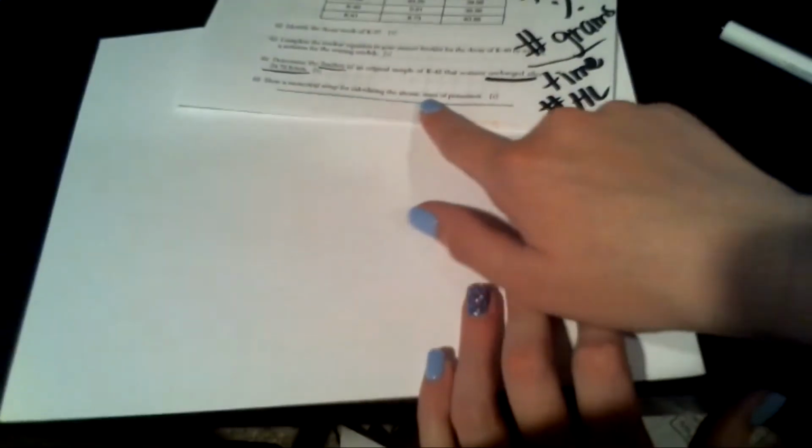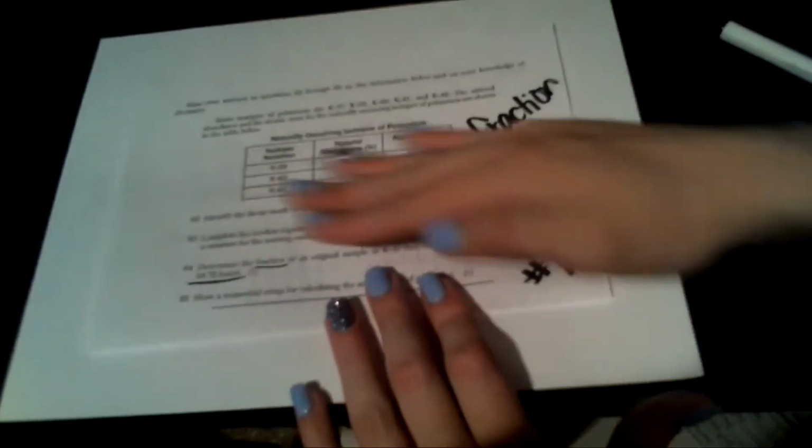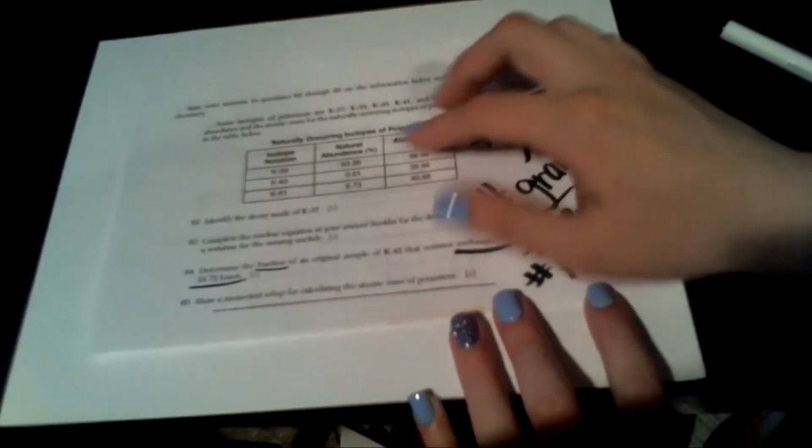Show the correct numerical setup for calculating the atomic mass of potassium. In order to do this, average atomic mass is calculated a lot like your average in a class.